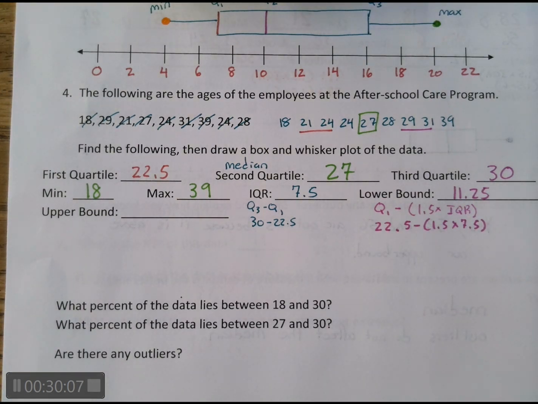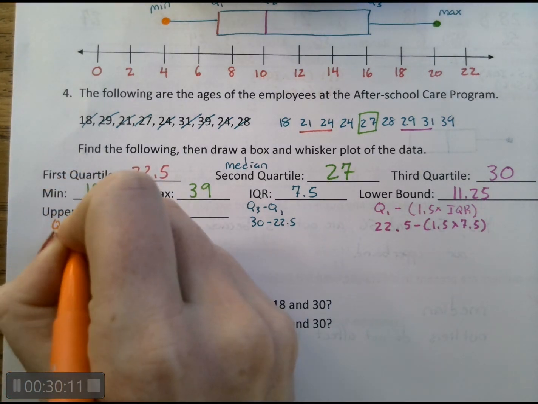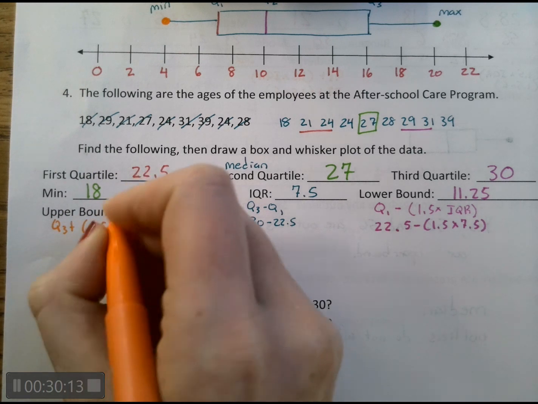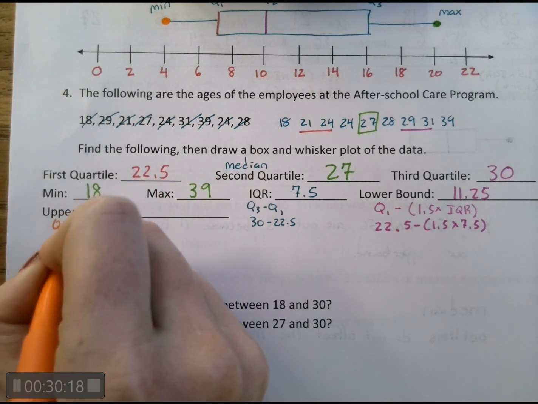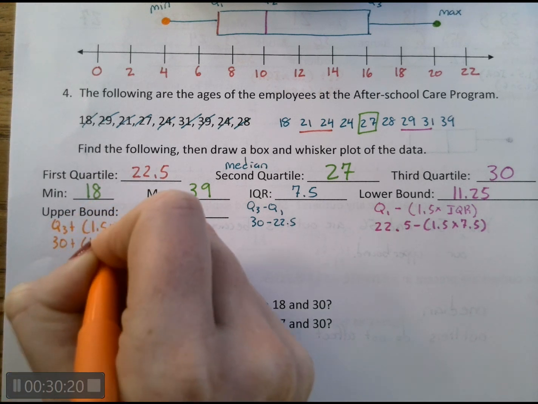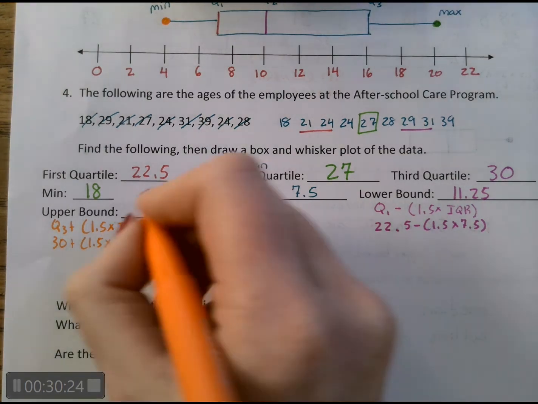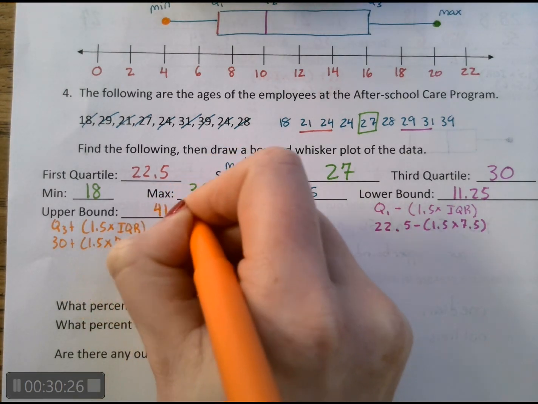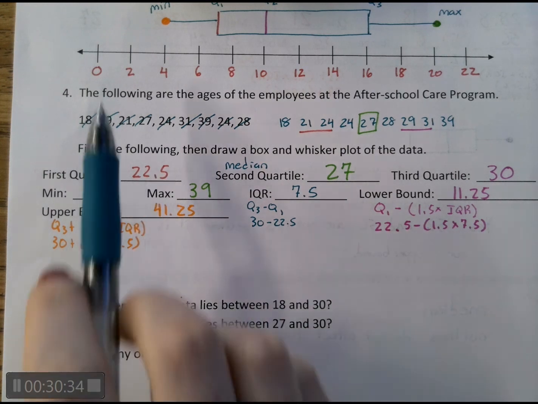And then our upper bound is our Q3 plus 1.5 times our IQR, which is going to be 30 plus 1.5 times 7.5. And that's going to give us 41.25.